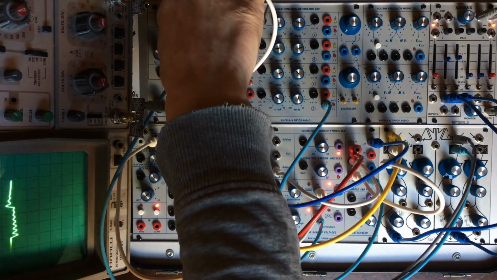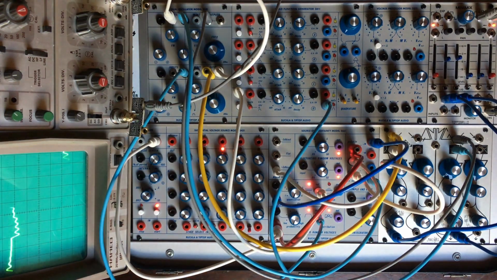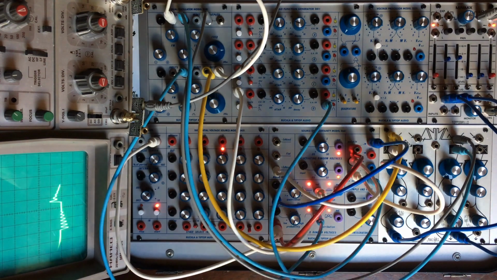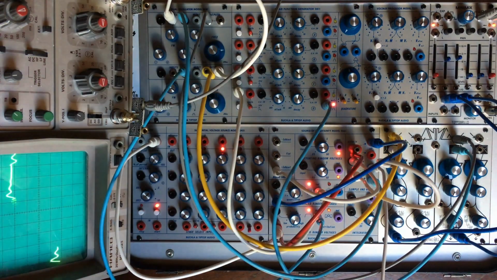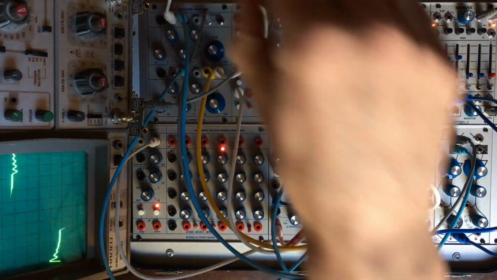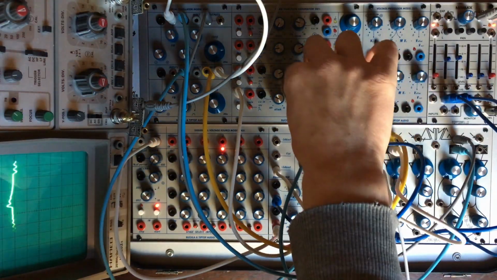Let's go wave shape here. As I'm using the noise, it's getting bipolar. Let's go to the envelope length over there.